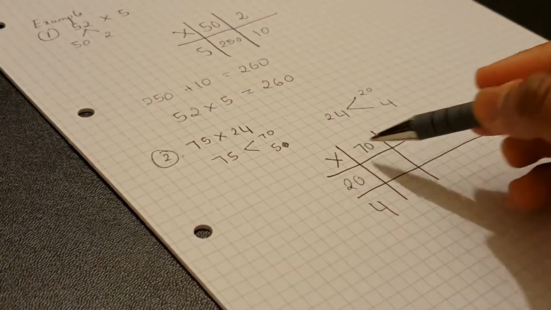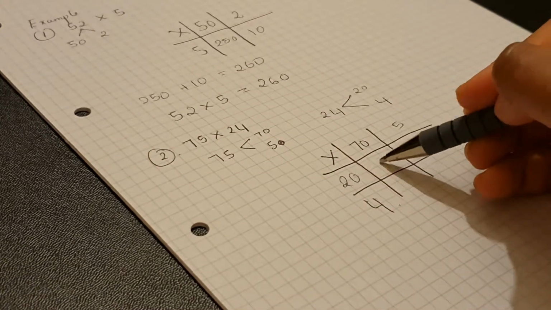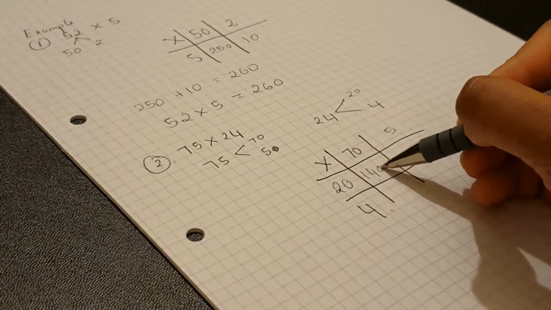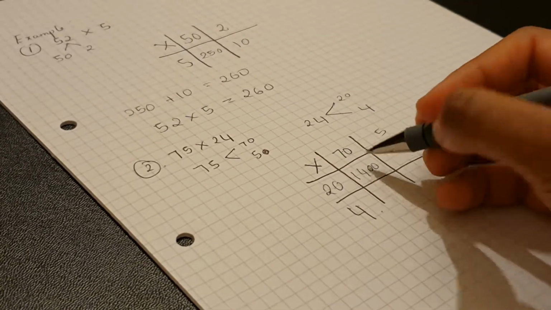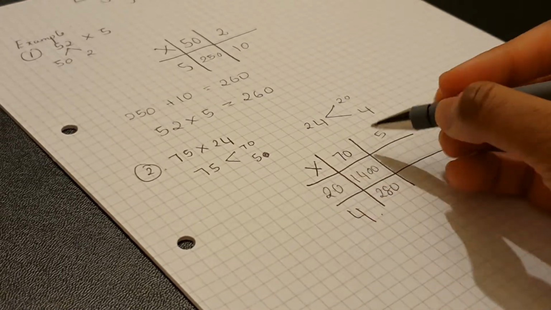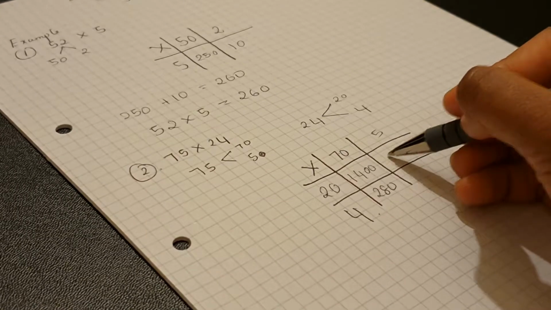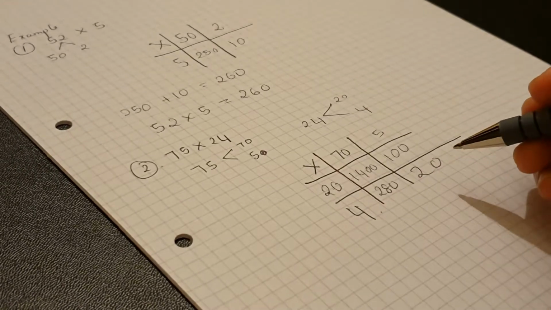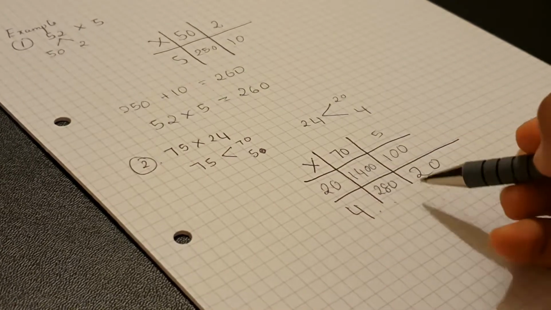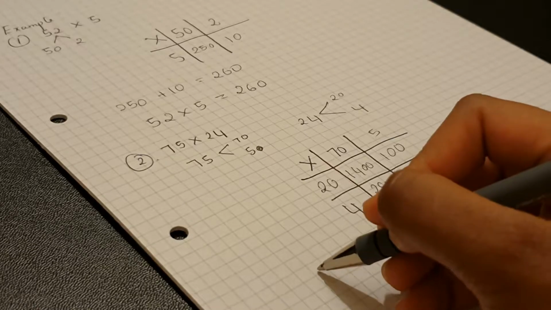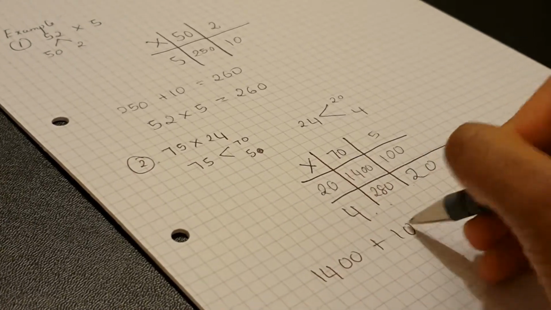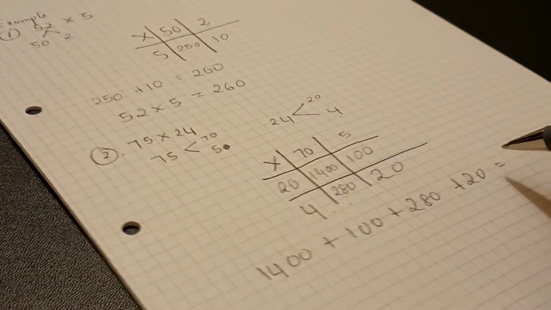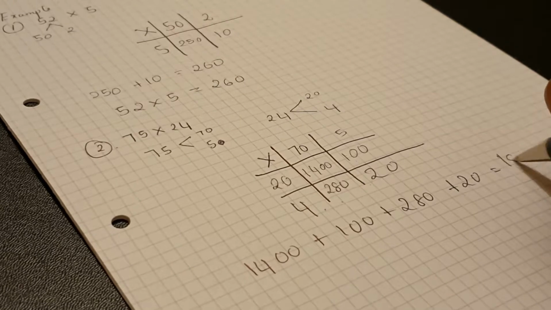Now, you need to multiply these numbers to fill up these boxes. So, first box, when you multiply 20 by 70, you'll get 1400. When you multiply 4 by 70, you'll get 280. When you multiply 5 by 20, you'll get 100. When you multiply 4 by 5, you'll get 20. Our final step is to add all of these numbers together. So your final answer will be 1400 plus 100 plus 280 plus 20. So our final answer is 1800.